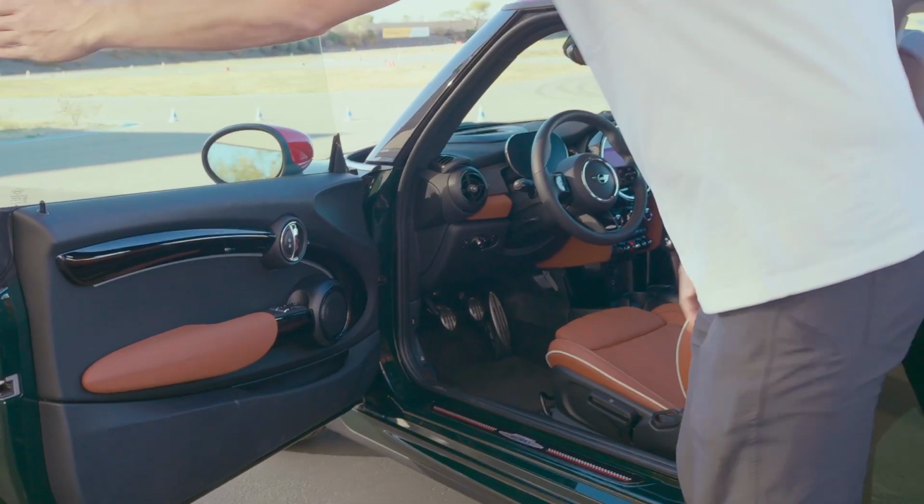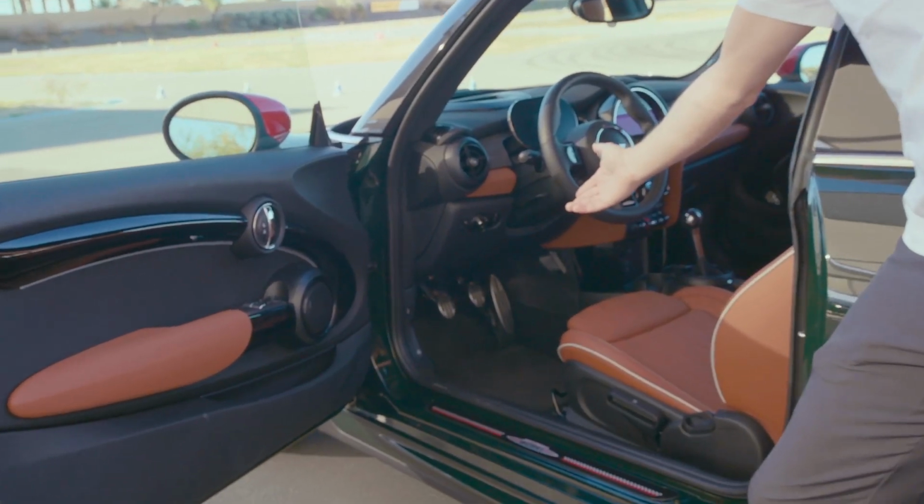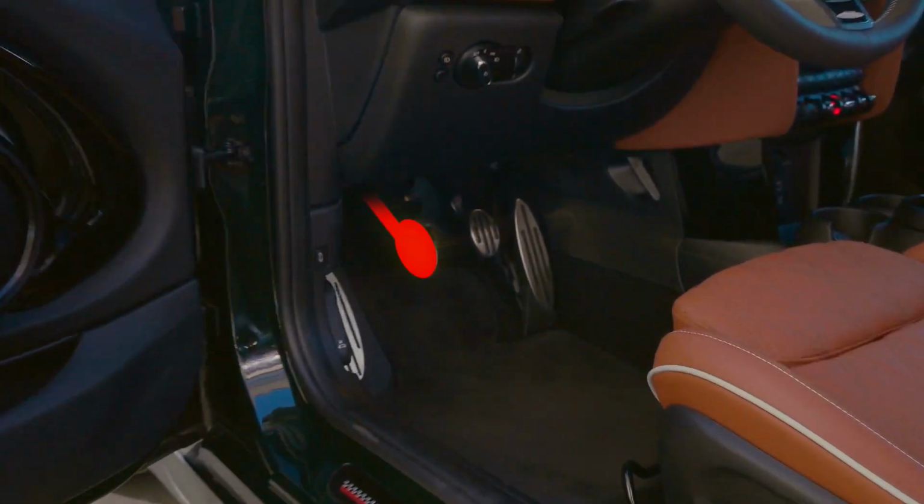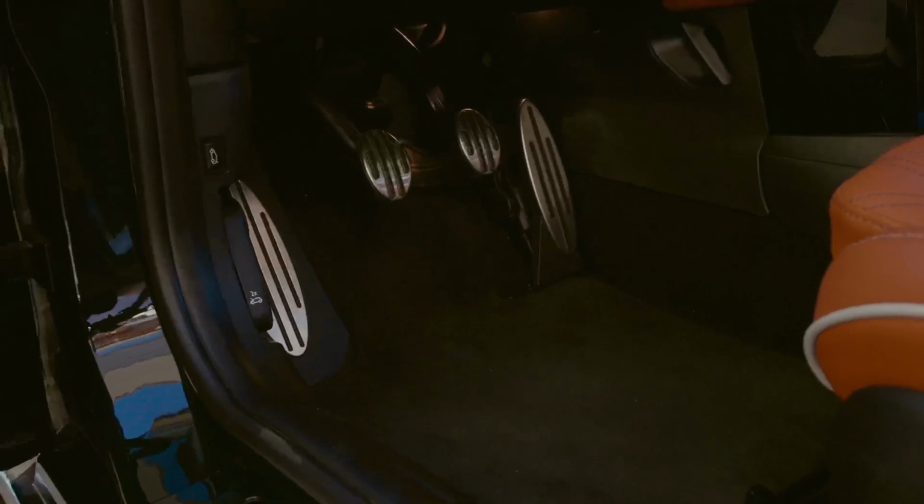Now, in order to do that, the second difference we're going to notice will actually be the fact that we have 3 pedals in the car as opposed to just the gas and the brake. We're going to have our clutch pedal, and this is what's going to allow us to choose between the different gears that we have, starting in first and gradually making our way up through the gear selector.